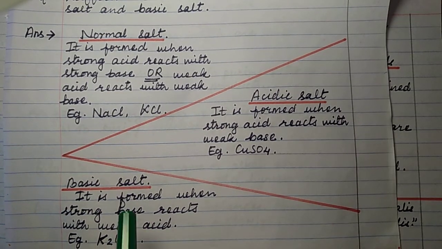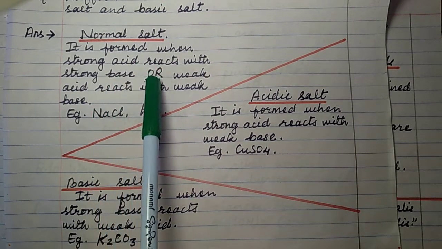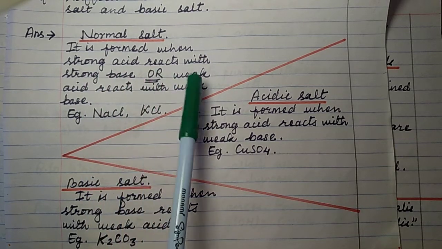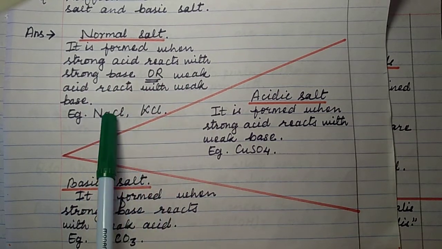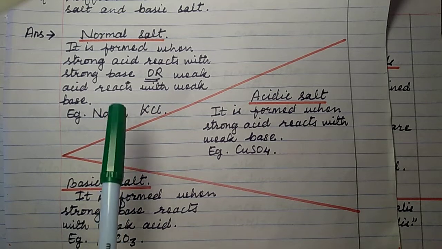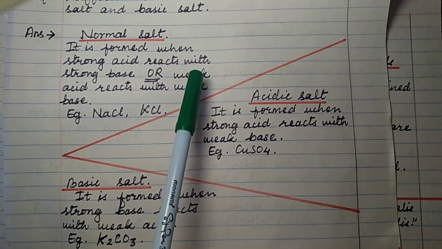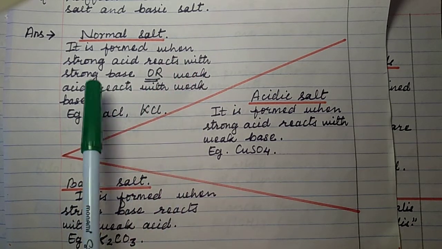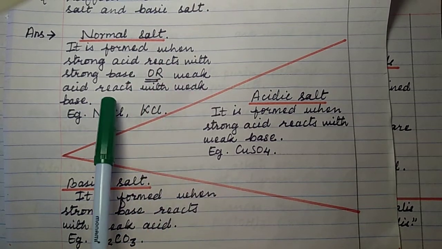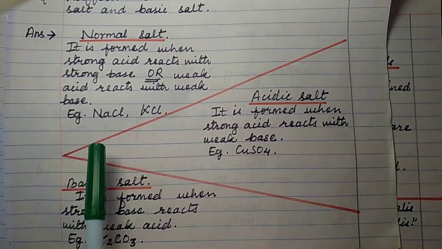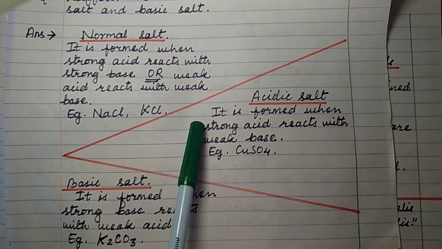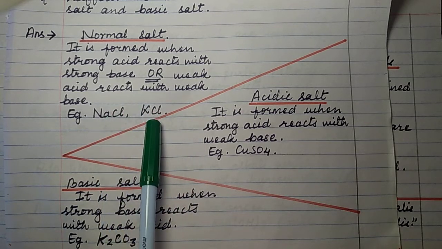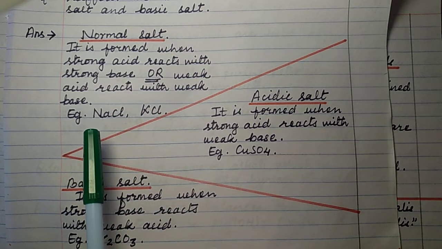Normal salt is formed when a strong acid reacts with a strong base, or a weak acid reacts with a weak base. Both are weak or both are strong. Sodium chloride and potassium chloride are examples of normal salt.